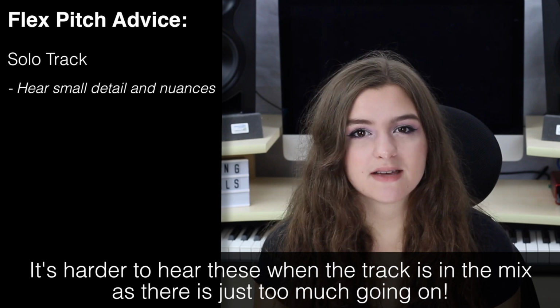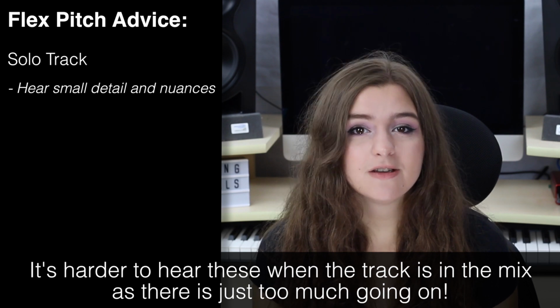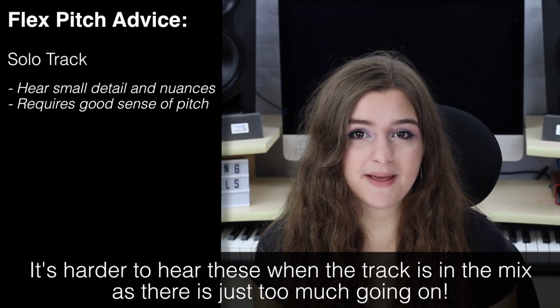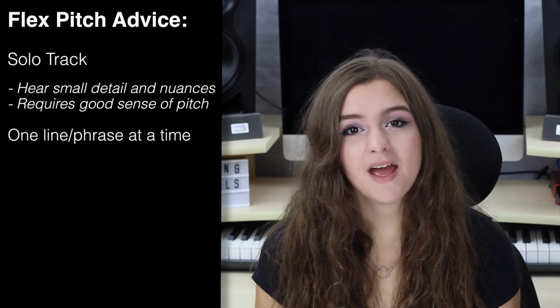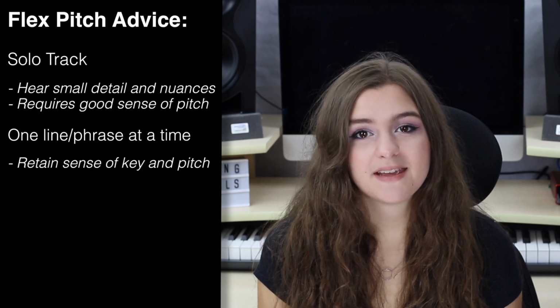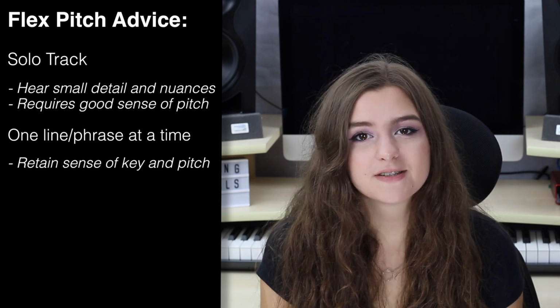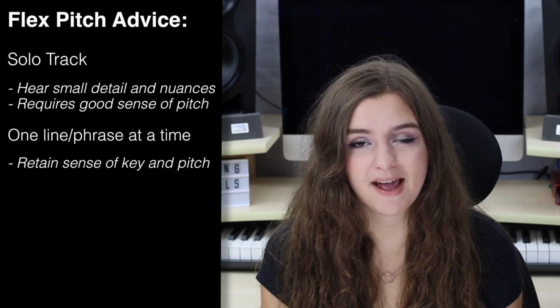When you're tuning in flex pitch, I find it really useful just to solo the track that's being tuned, or to listen to it with a really simple instrument playing the chords of the song in the background, like a simple piano. And this allows us to hear the small details and nuances of the track that's being tuned. I find this a really good practice to get into, but it does rely on having a good sense of pitch and key retention. I would also advise that you tune a single line or a single phrase at a time. Again, this will help with our sense of pitch and key retention because we won't be working on long sections of the song that are going to take us hours and hours.